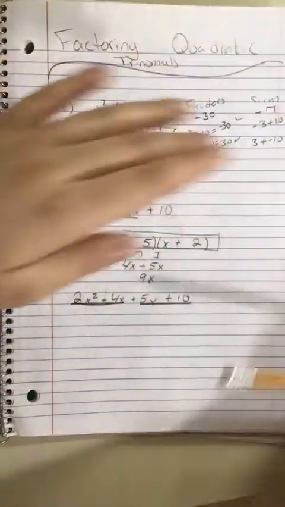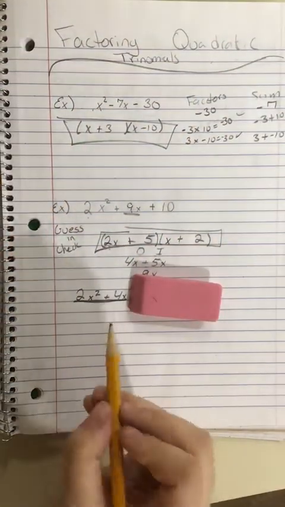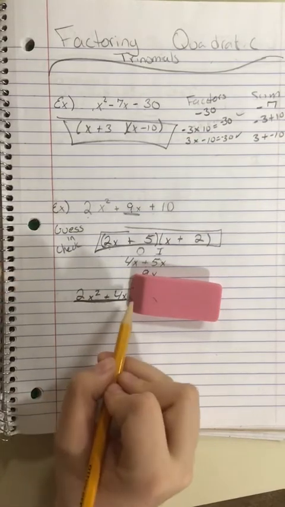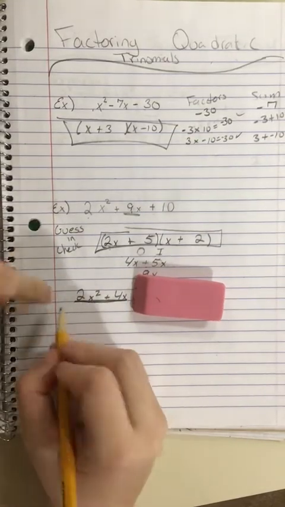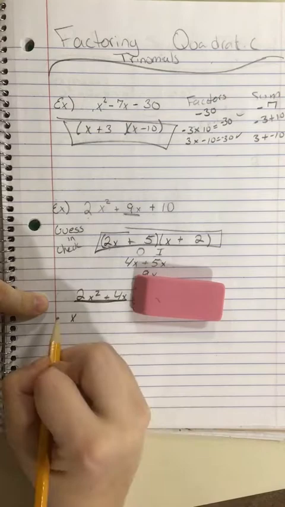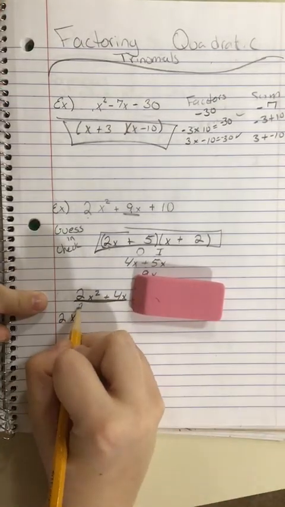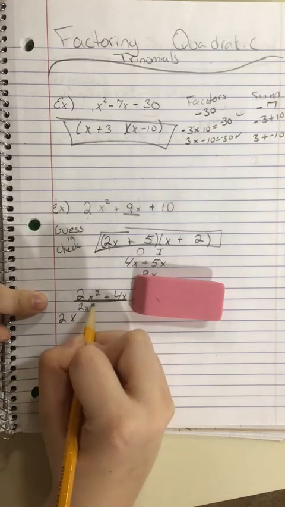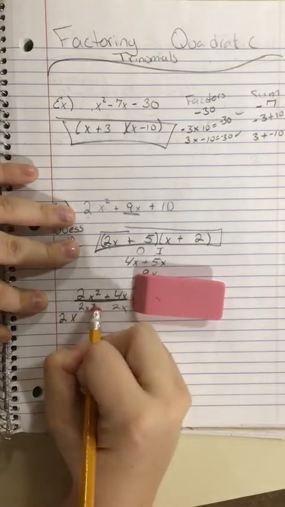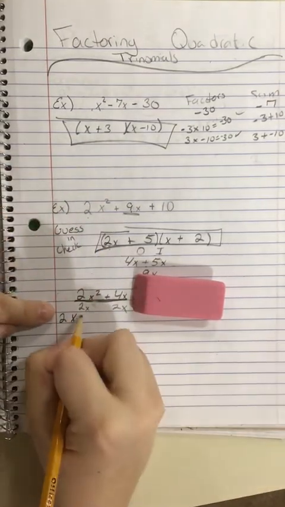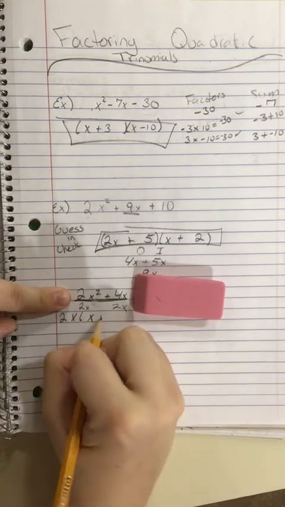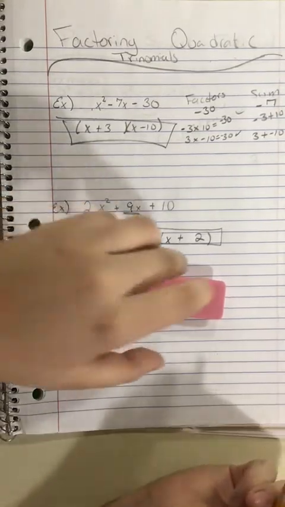So let me cover up these terms. I'm going to look at these terms and say, okay, I notice I can pull out an x and a 2, the greatest common factor. So I'm going to divide each term by 2x. And then I'm left with x plus 2 on the inside.